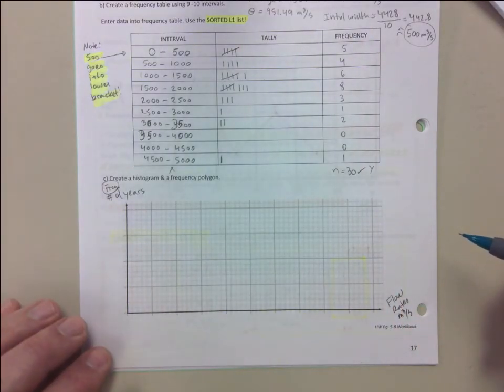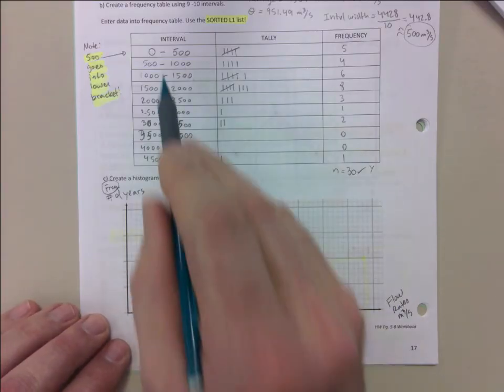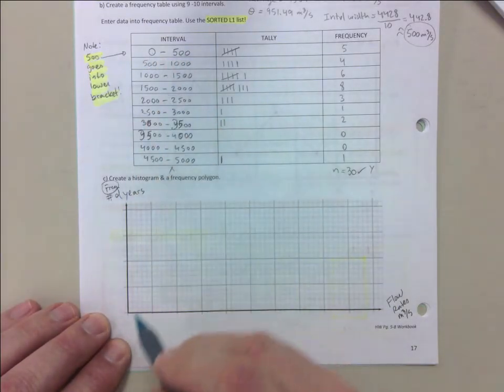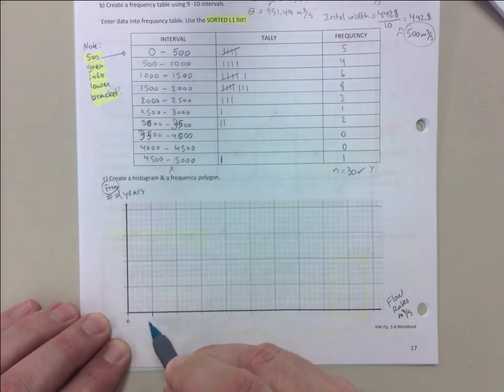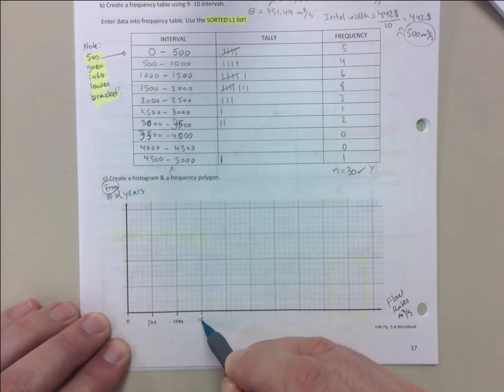Okay. Next, I'm gonna use these ones to help me out here. So this is 0 to 500, that works perfectly. And I'm gonna go up by 500.